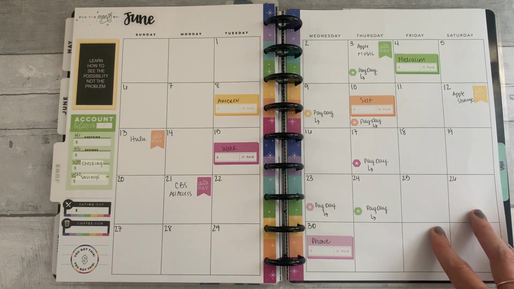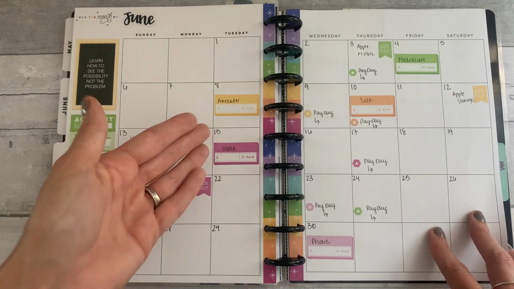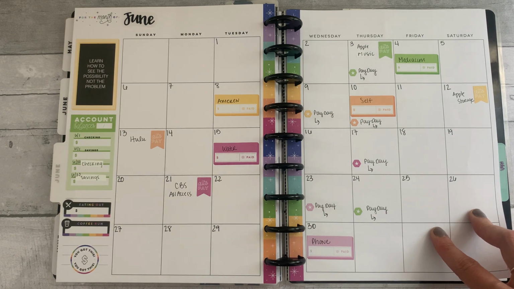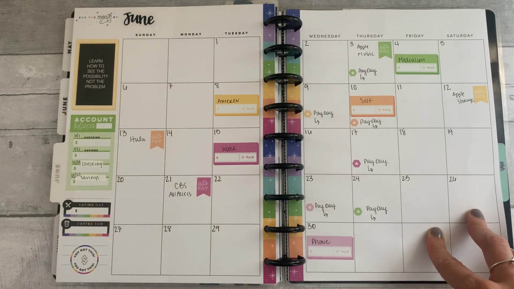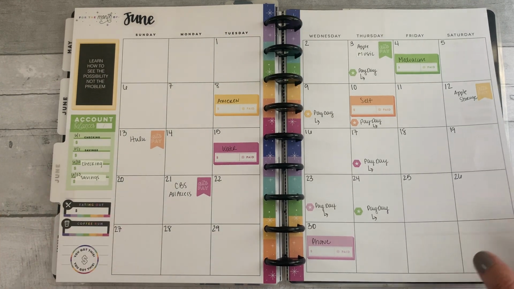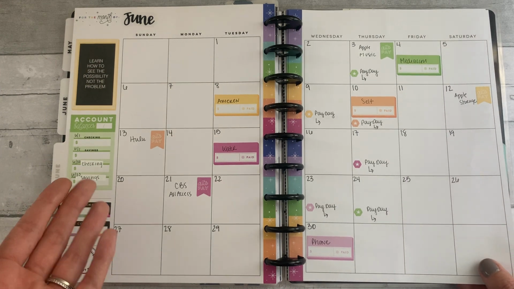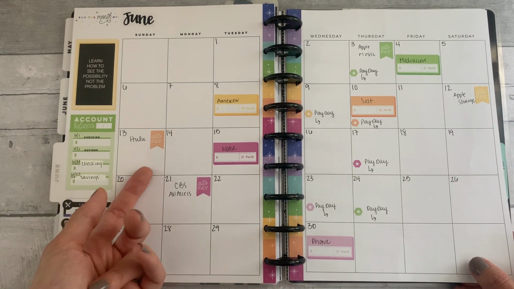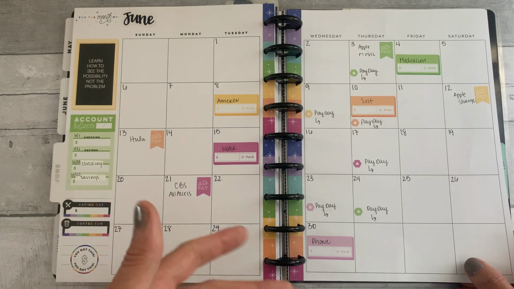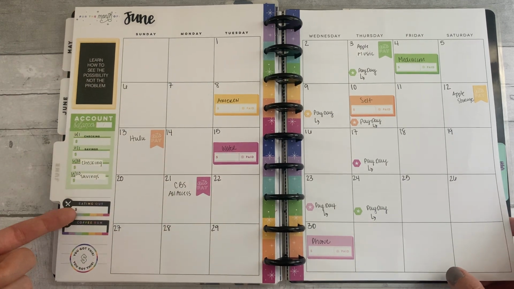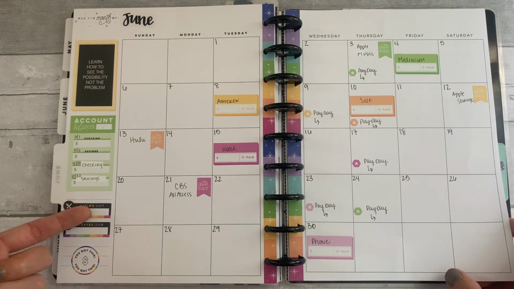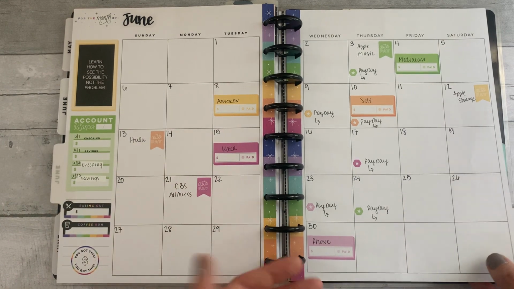Now, I might not write in here as soon as I walk through the door, but every night or every time I sit down to journal, I'll think, oh, did I spend money? Did I have a bill due today? Not necessarily did I spend money, but did I spend money on Starbucks? Did we go out to eat tonight? And I'll write it down.